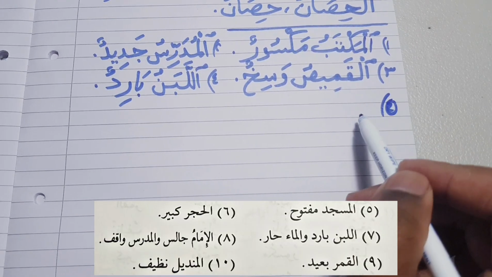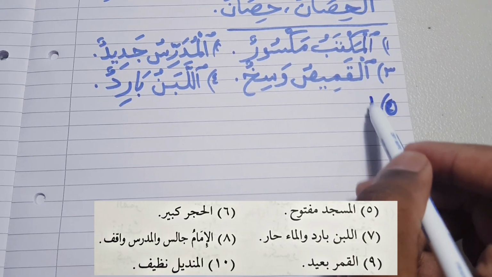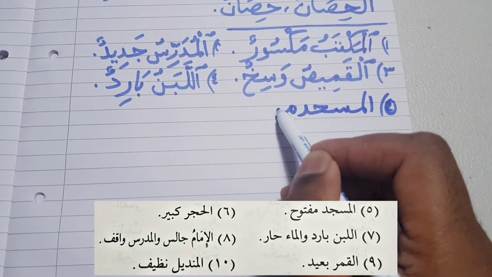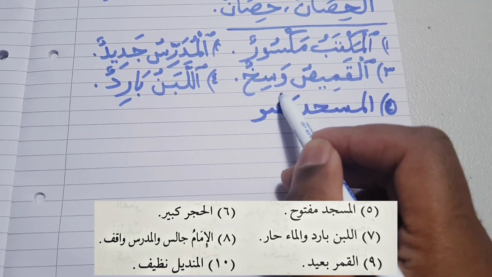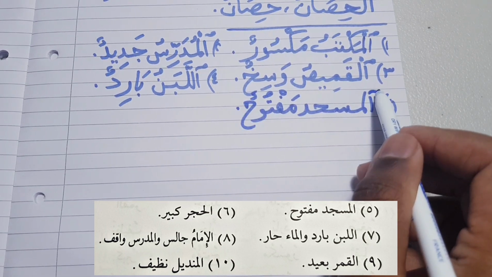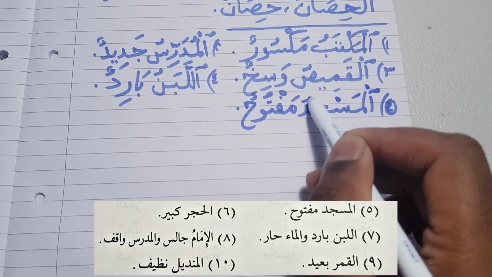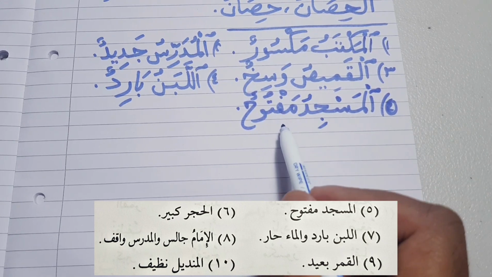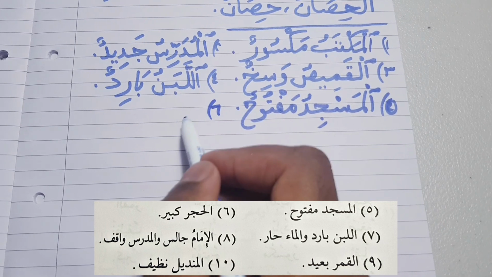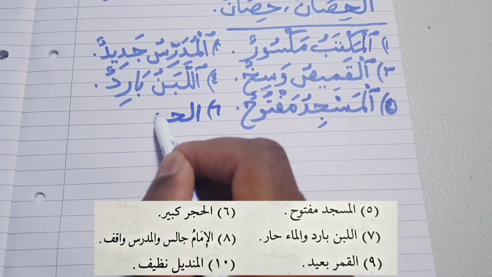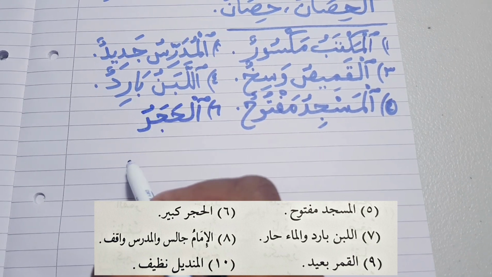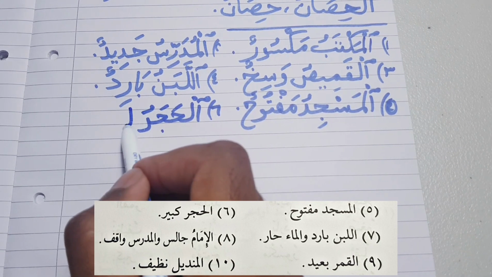Number 5. المسجد مفتوح. The masjid, the mosque, is open. Number 6. الحجر كبير.